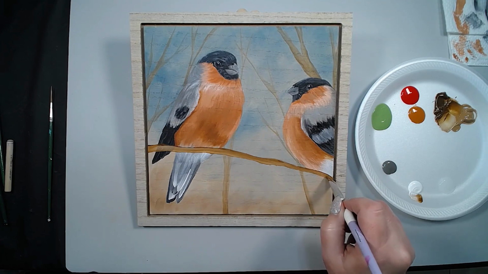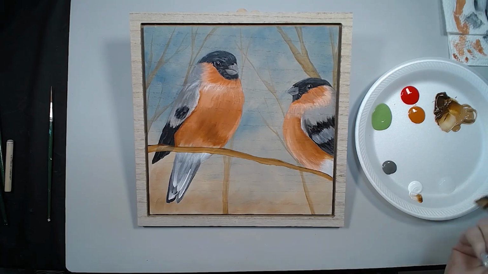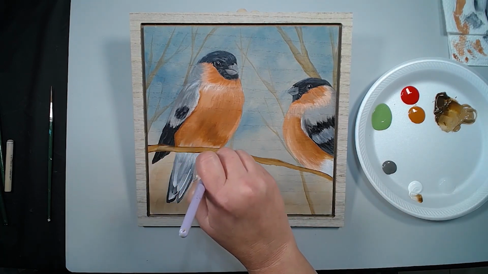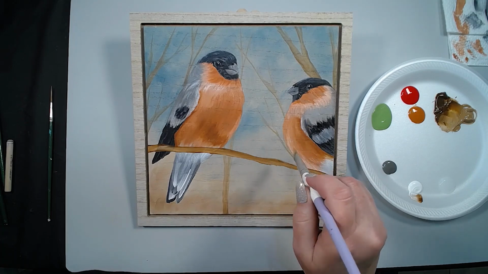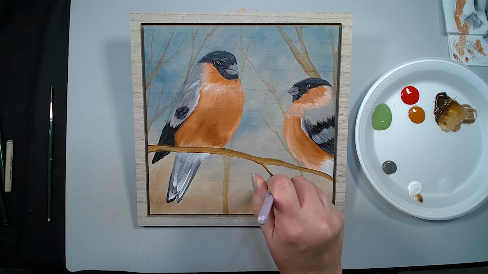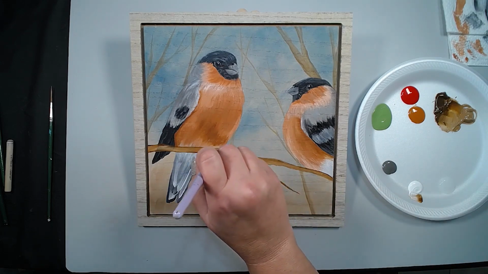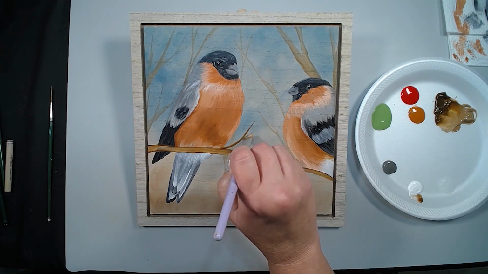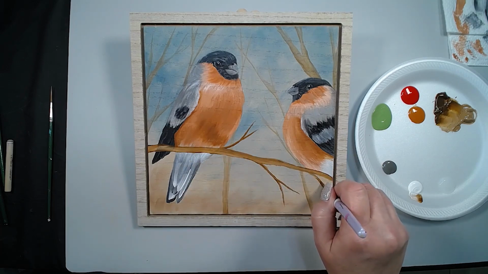So the branch just goes from one side to the other of our design. And then it's going to have some smaller branches coming off of it. And that'll have some berries and some leaves. So let's bring a little branch down here. And maybe one that comes up through there. And we'll have a little bit of one there.